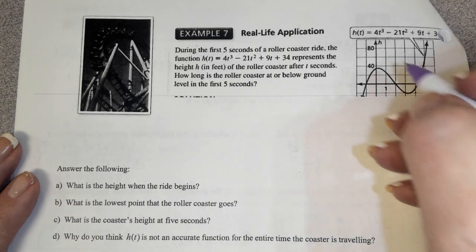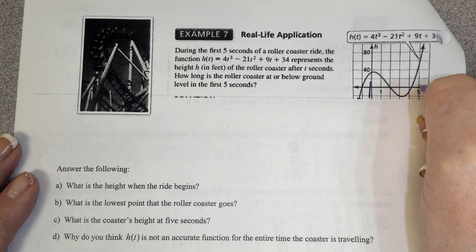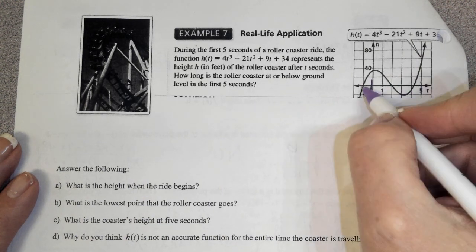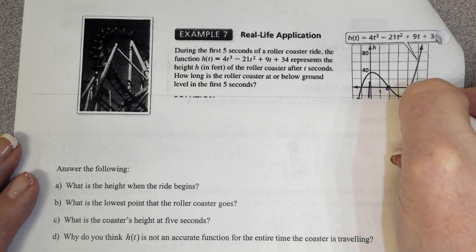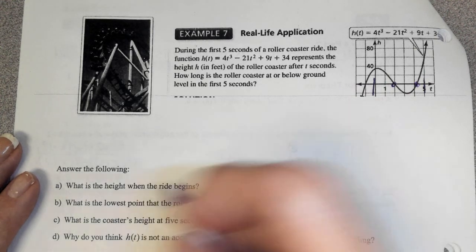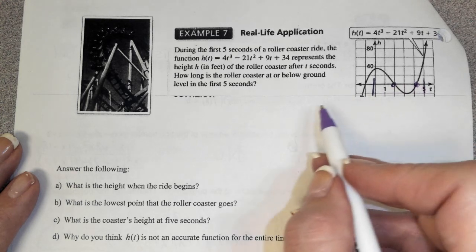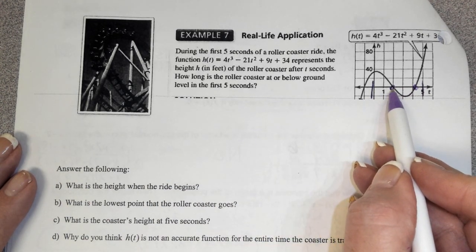Alright guys, let's look at it. Here's time 0. Here's time 5. I want to know how long it's below ground level. I need to know this point and I need to know this point, right? Because that's when it's going to be below ground level. Can I tell what that point is right there? Yeah. What does it look like?